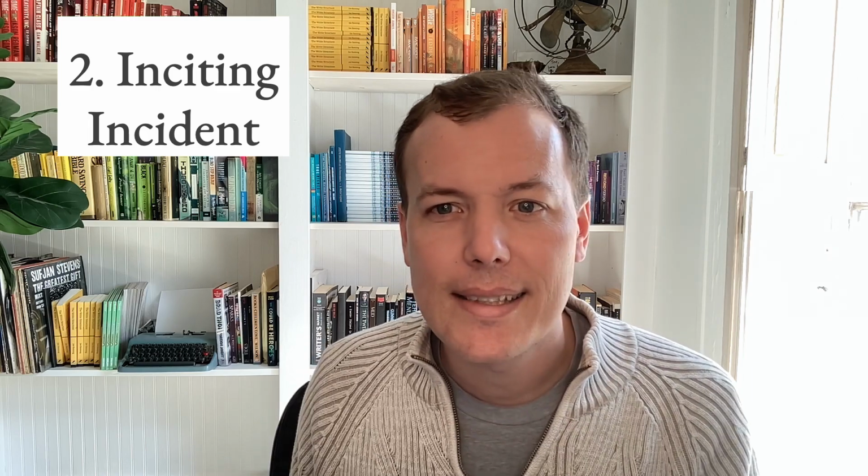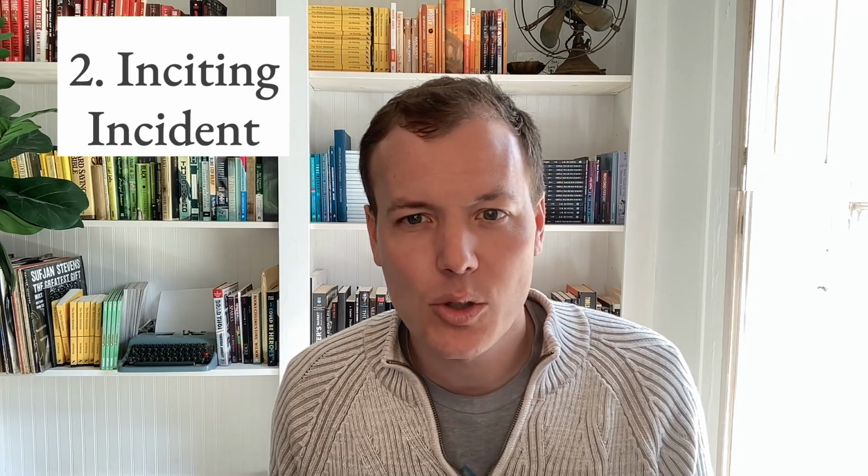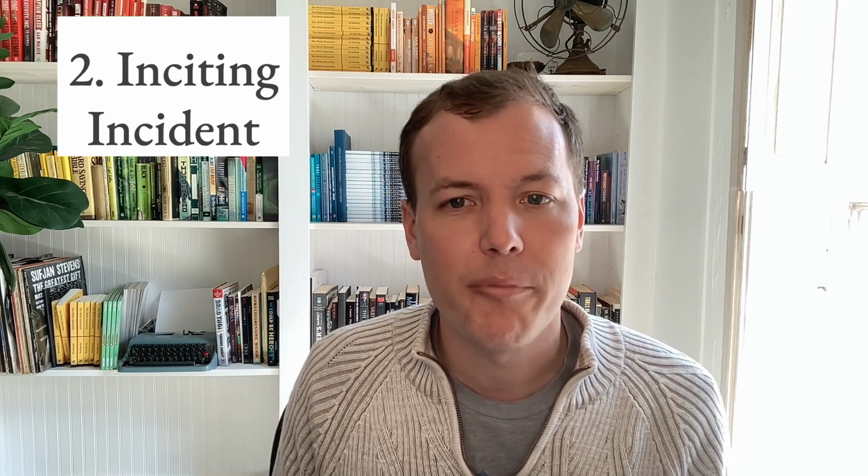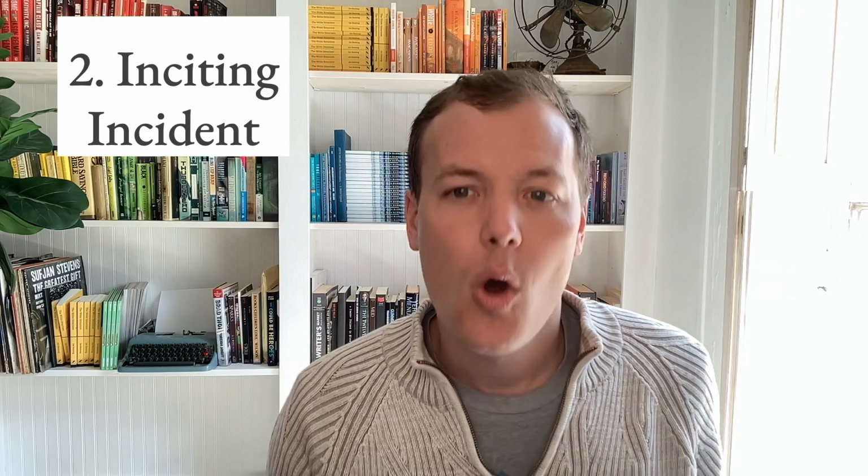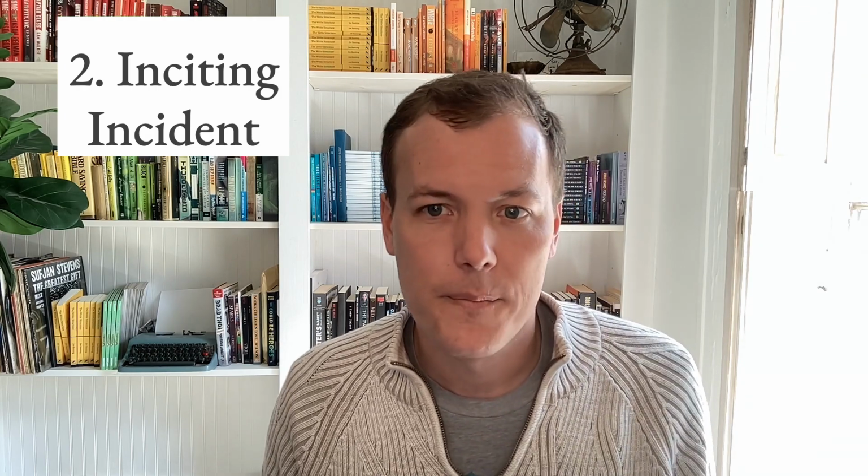The second element is the inciting incident. The inciting incident is the event in a story that throws the main character into a challenging situation. It upsets the status quo and begins the story's movement, either in a positive way or a negative way for the character. This movement is going to culminate in the climax and the denouement.